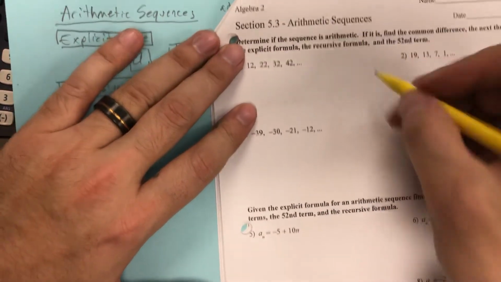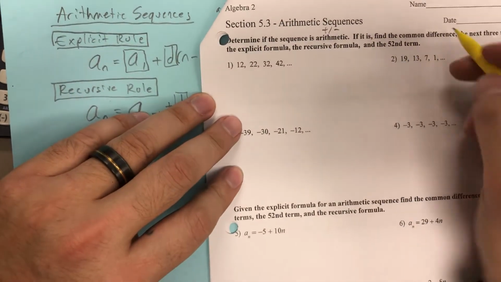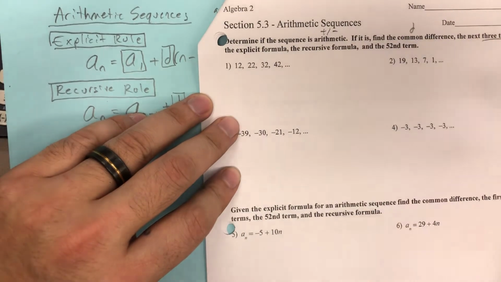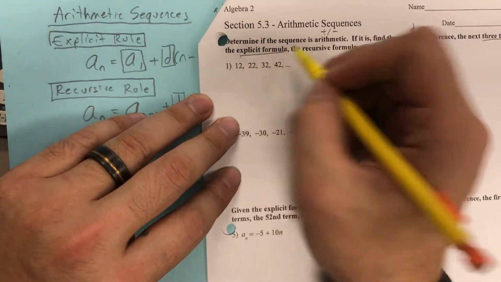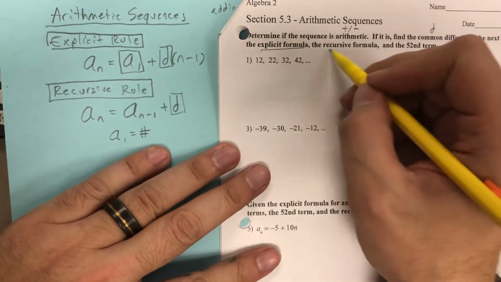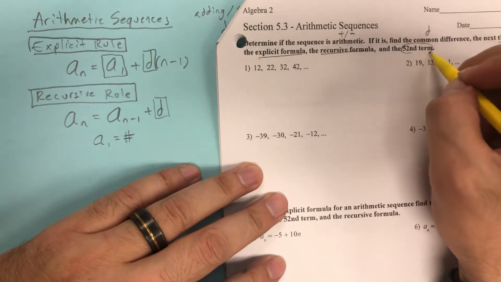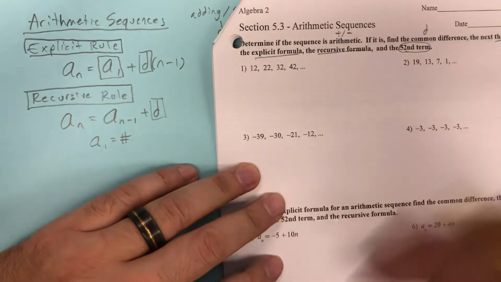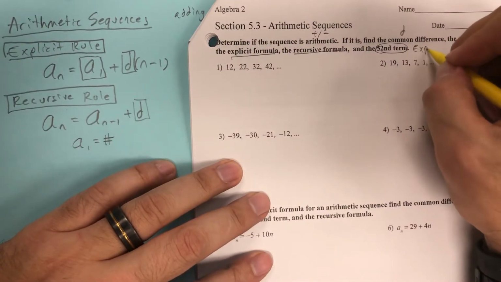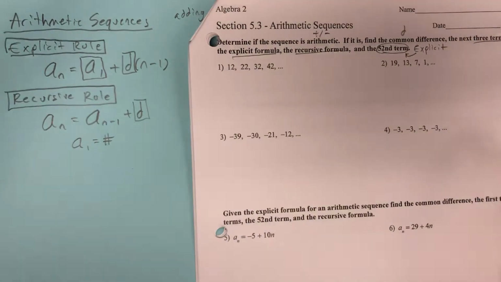Determine if the sequence is arithmetic, so you keep adding or subtracting the same number. If it is, find the common difference, the d value. The next three terms, so just using the pattern, find the explicit formula, which we have right here, and then also the recursive formula, which we have right here. Then after that, find the 52nd term. Whenever you need to find like the 52nd term, the 88th term, whatever, always use the explicit rule for that, okay? So that's what we're going to be using for this one.